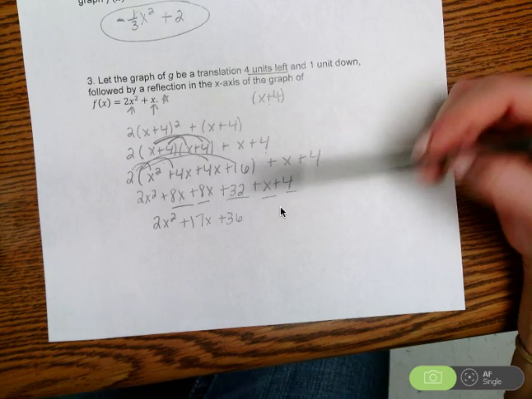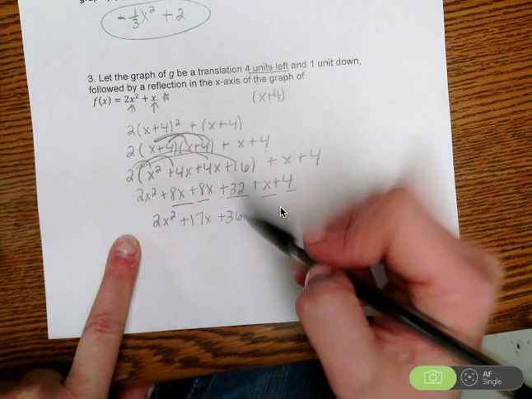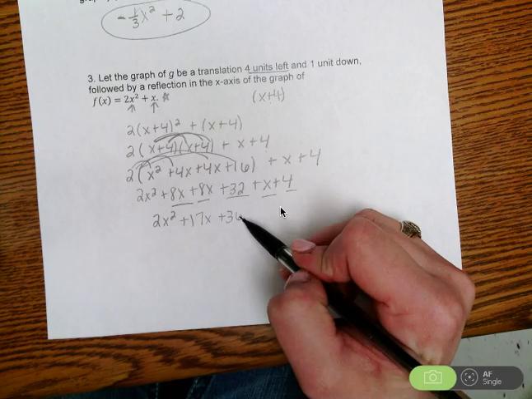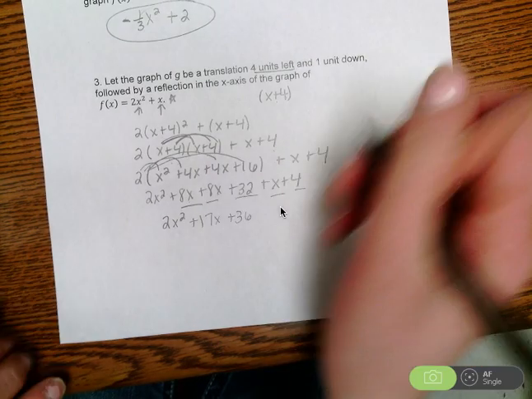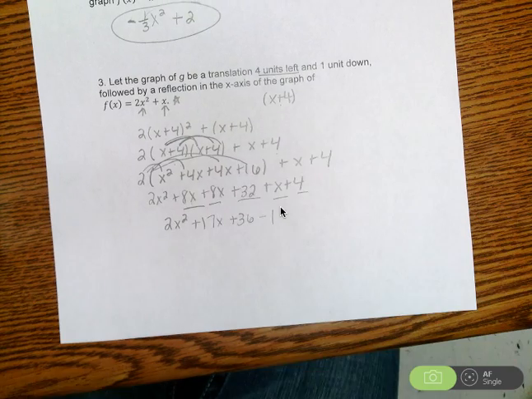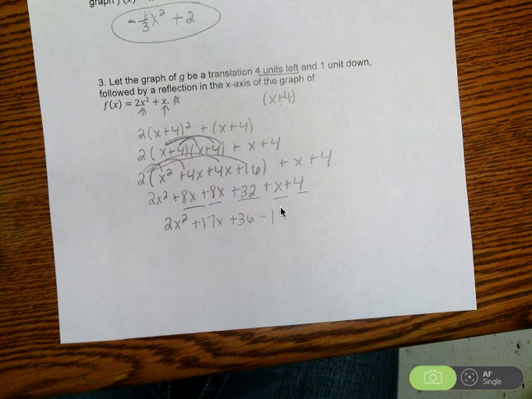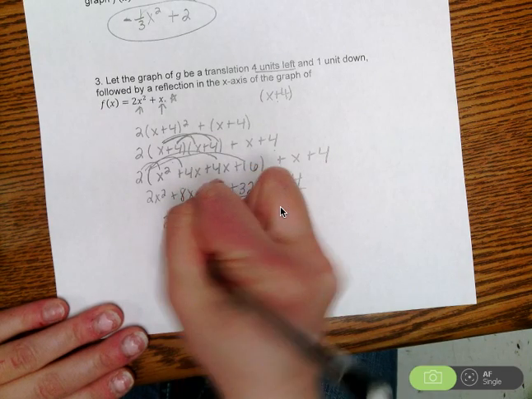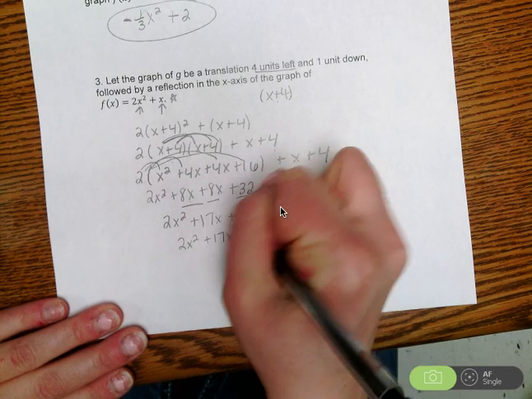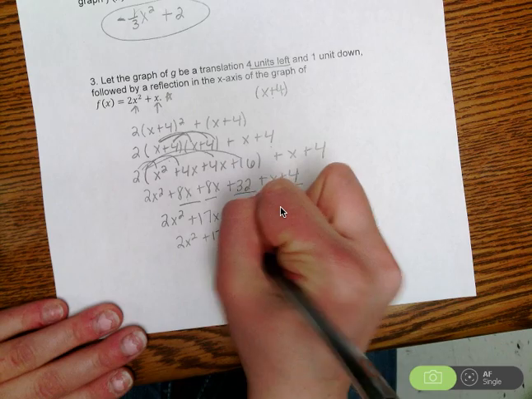Okay, so this graph shifted 4 units left. Okay. Now we're going to go 1 unit down. Now the difference here of moving 1 unit down is when you moved 1 unit down in the beginning, you just subtracted 1 from the end. And that's all that we have to do here as well. Okay, so just subtract 1 from the end. So 36 minus 1 is a plus 35.